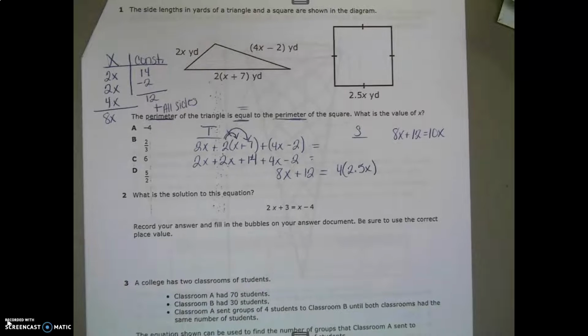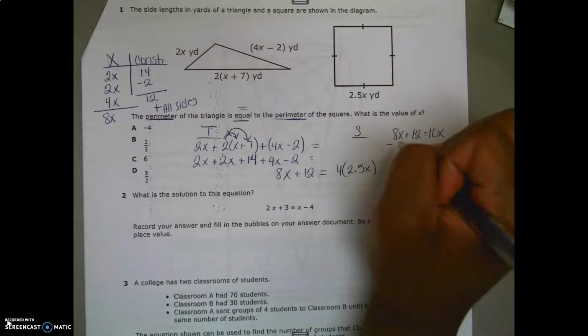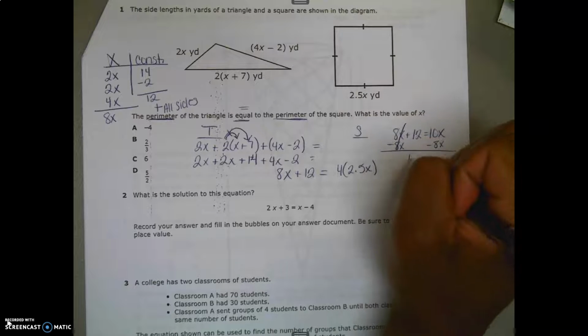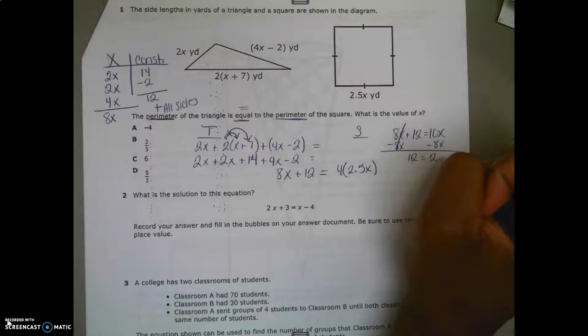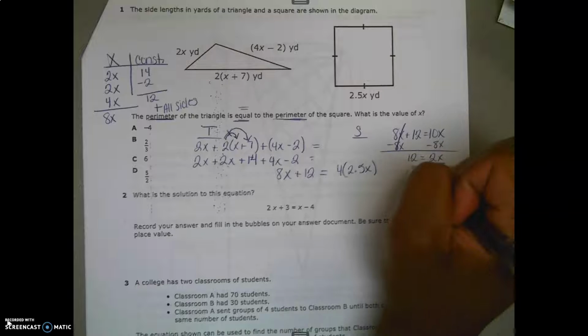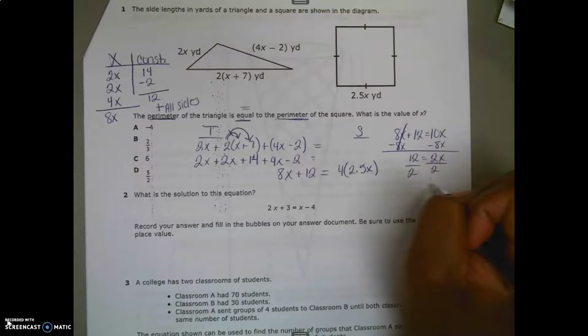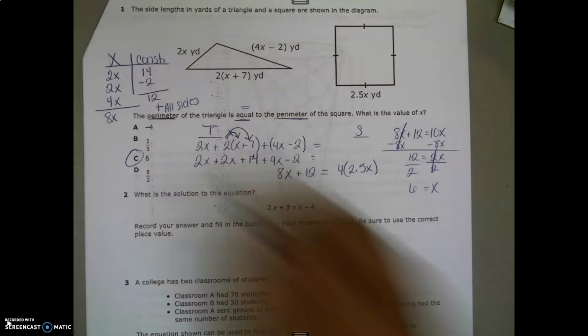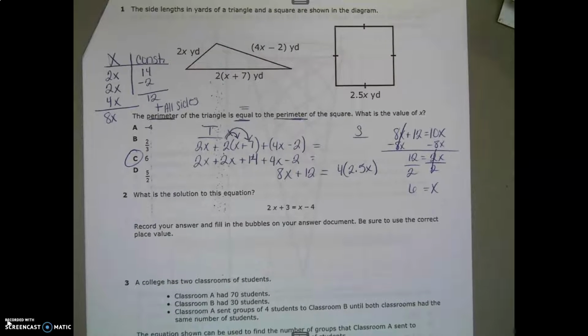Now I can solve my equation. I'm going to move my smallest variable, which is 8x, subtract by 8x. So that's 12 is equal to 2x. I'm going to divide by 2 on both sides. X is equal to 6. So C should have been your answer.